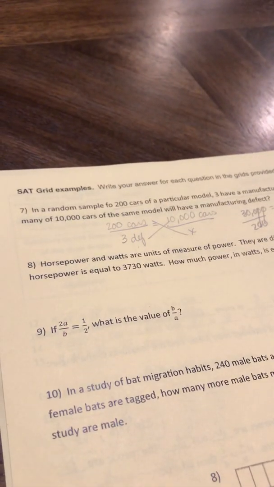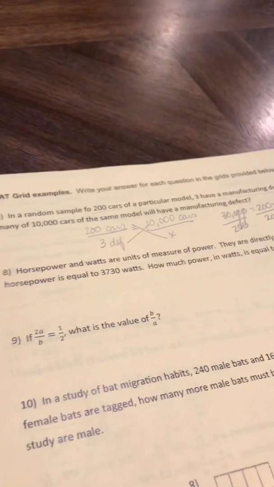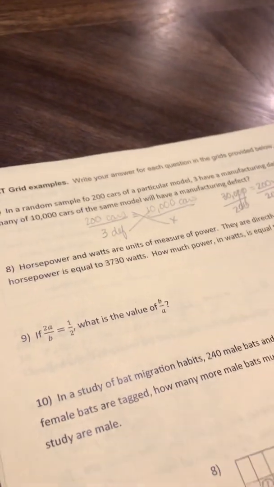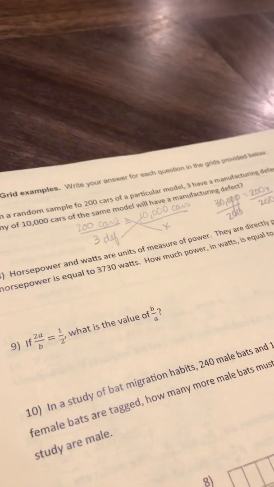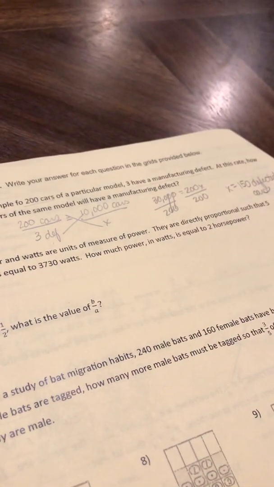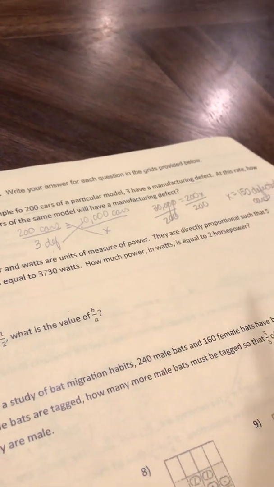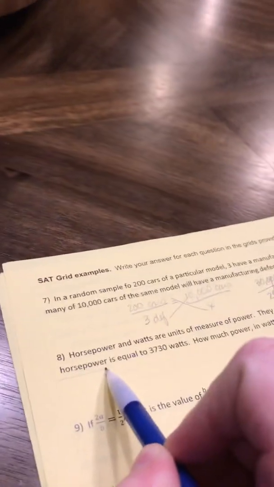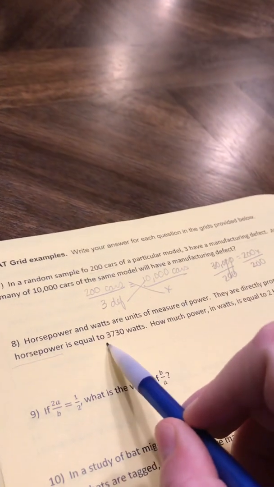Okay. In example number 2, it says horsepower and watts are units of measure of power. They're directly proportional such that 5 horsepower is equal to 3,730 watts. How much power in watts is equal to 2 horsepower? So again, it says directly proportional such that 5 horsepower is equal to 3,730 watts.